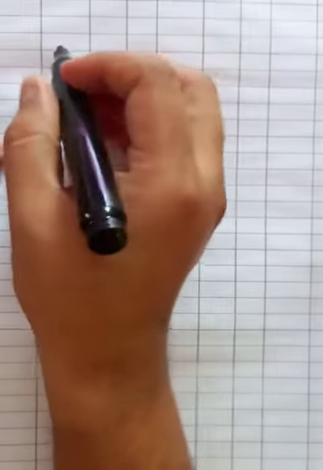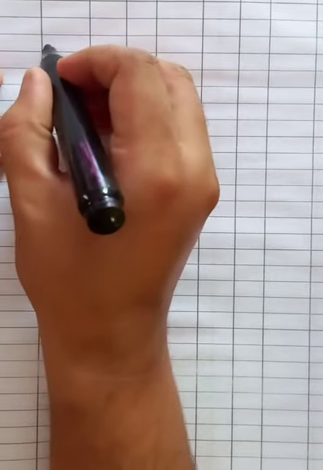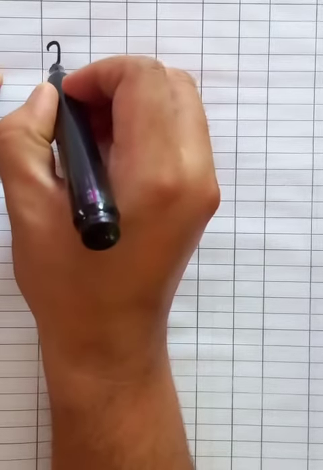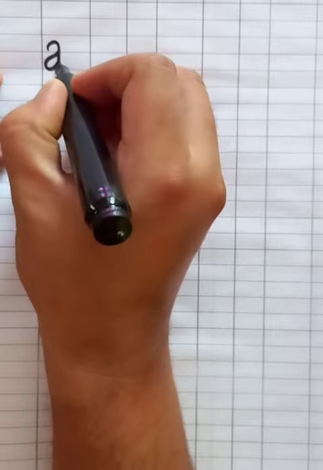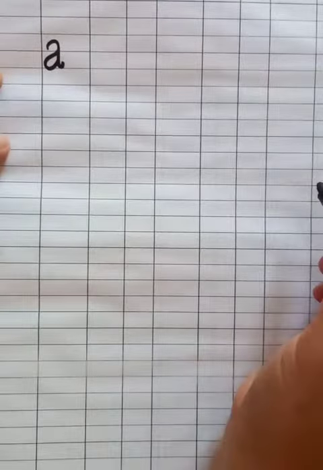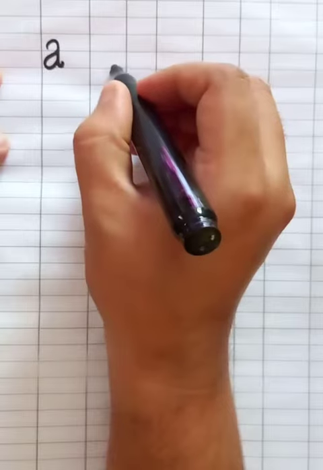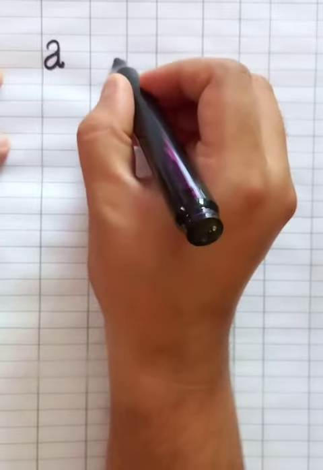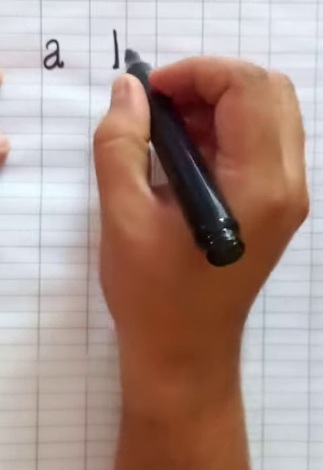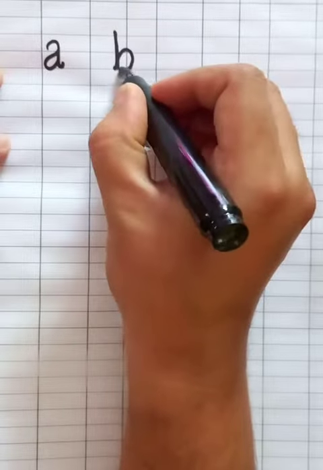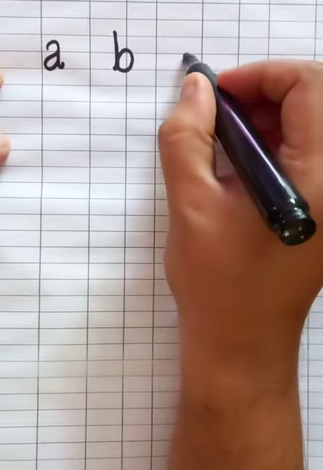Let's do the practice for small letters. First we're starting with the A. You can write it down like this. Then you can go for B. Then you can write C.